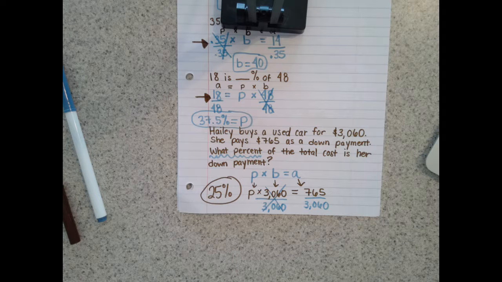Again, on your assignments today, if you want full credit, show your equation setup. You can use a calculator to do the division or the multiplication, but show your equation setup.